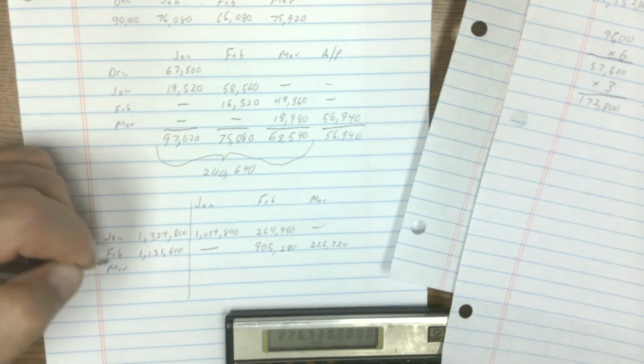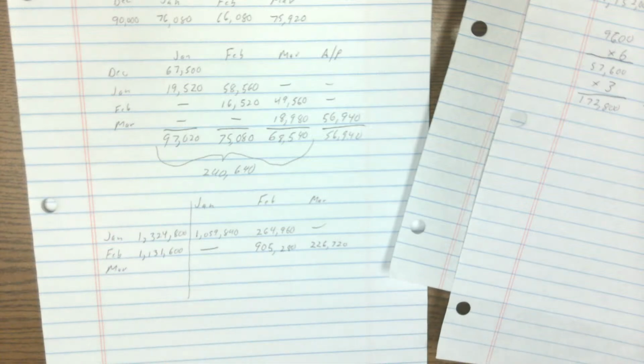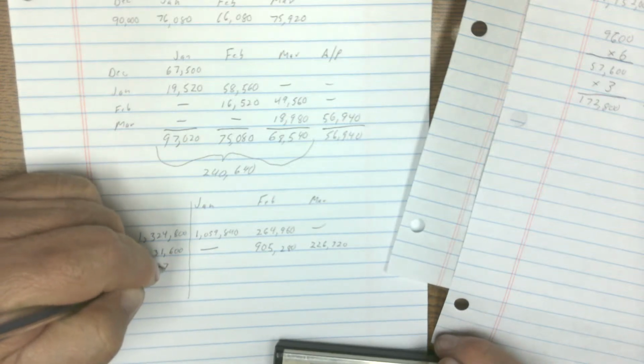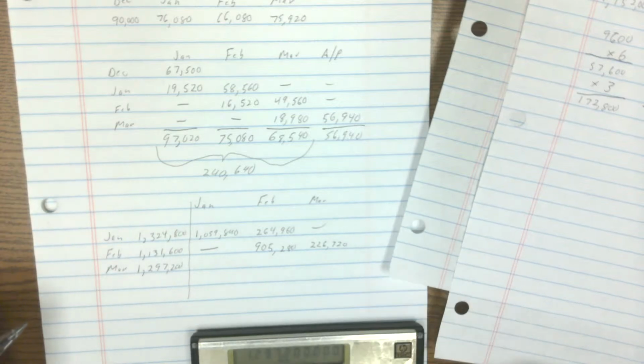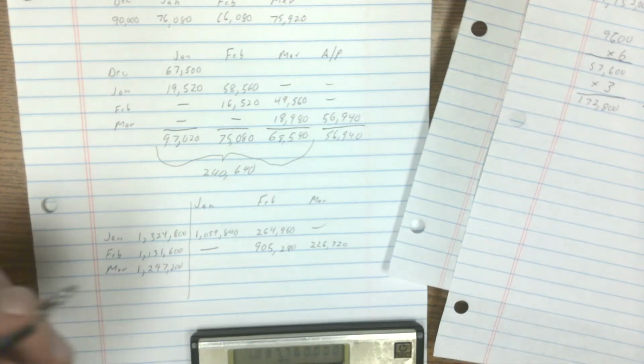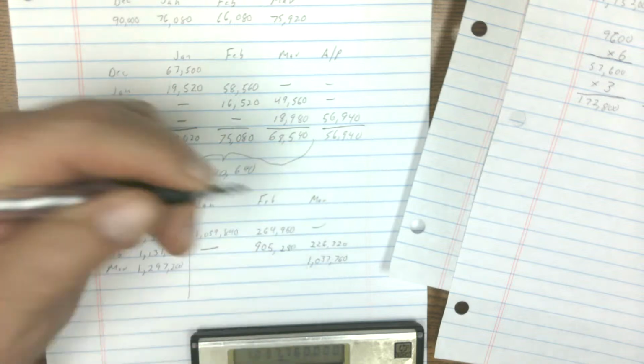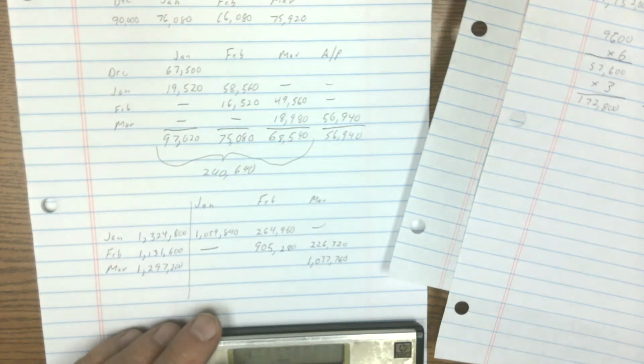And then March, we're going to have 1,128,000 in the payroll, and variable manufacturing overhead is 169,200. That gives us 1,297,200, and we'll pay 80% of that, or 1,037,760 in March.